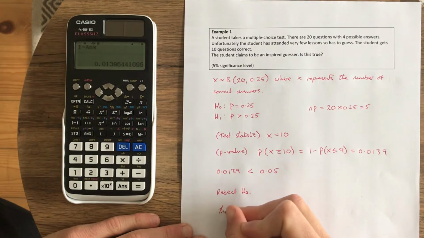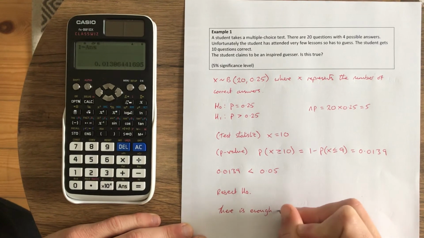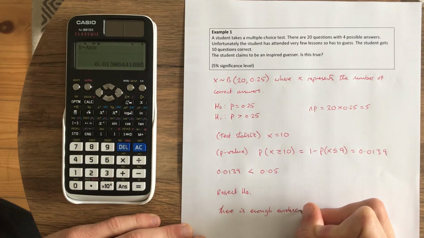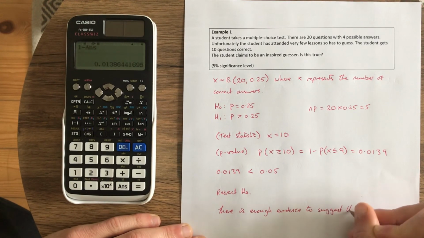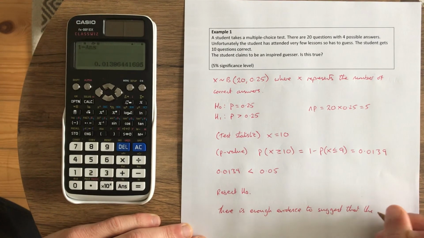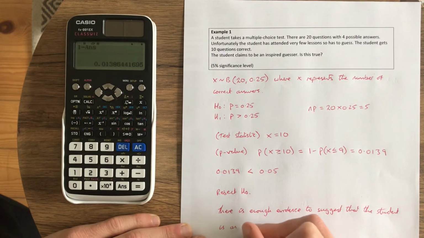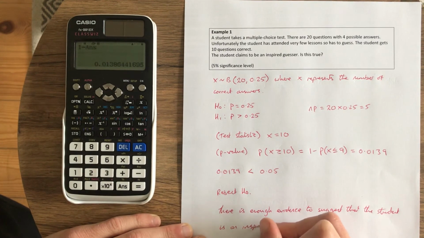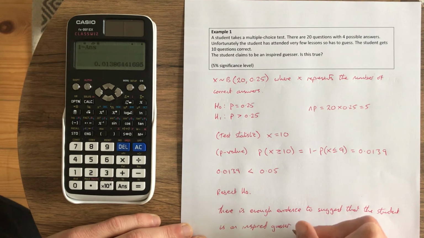So this time we are going to say that there is enough evidence to suggest that the student is an inspired guesser. With an E.